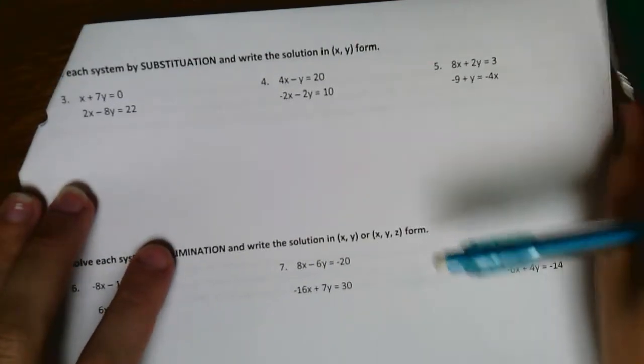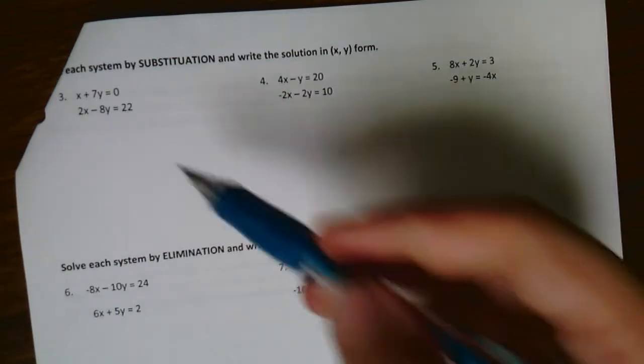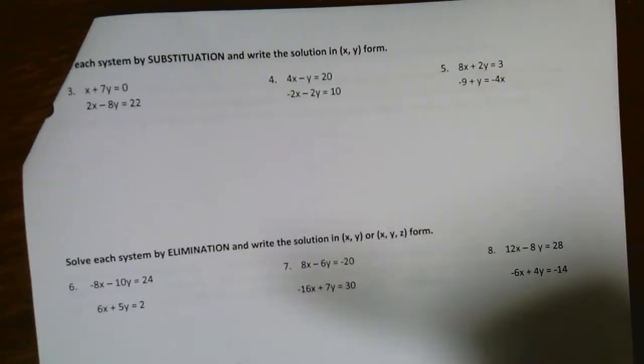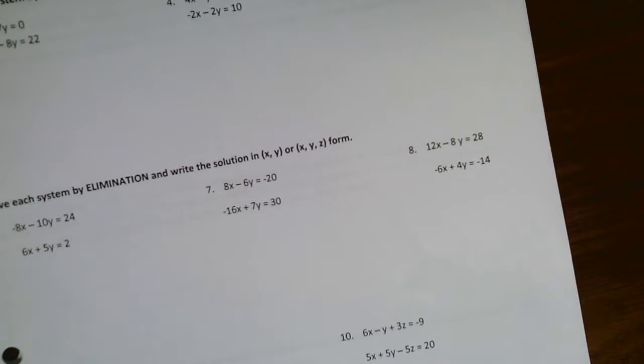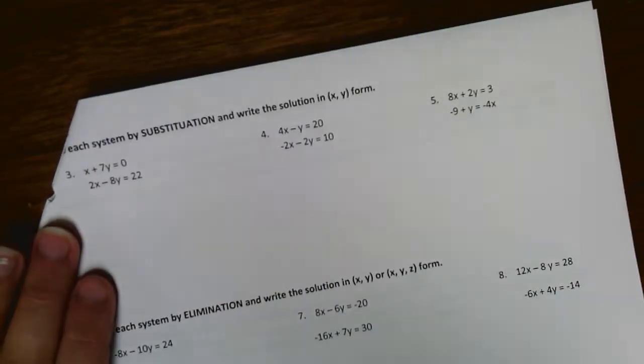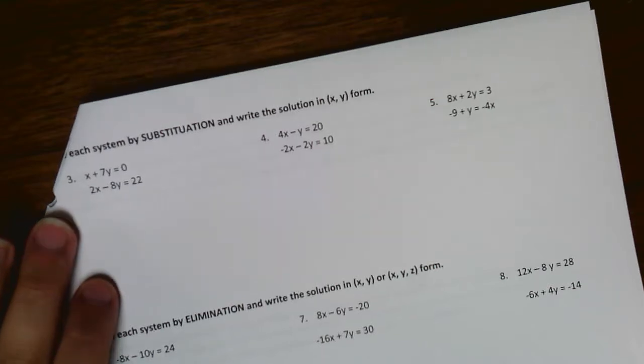The next section was substitution. As far as the whole two variables go, we have substitution, elimination, and graphing, but we did graphing on the first page. So I split them up a little and threw inequalities in the middle, but I just wanted to point that out. Substitution was the one where you find the value of one variable and then plug it into the next one.